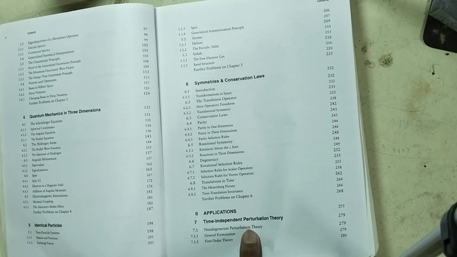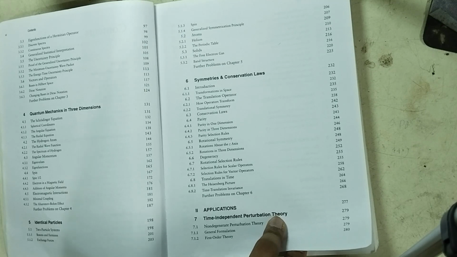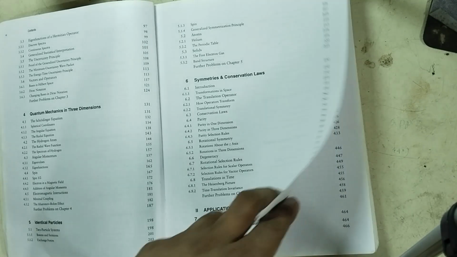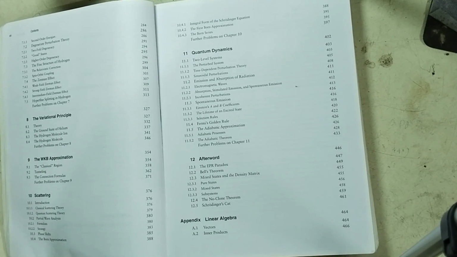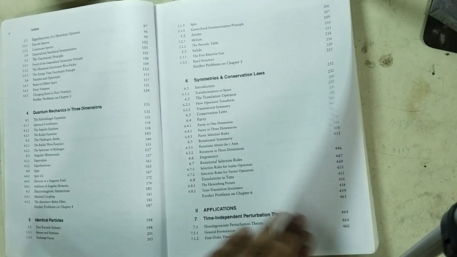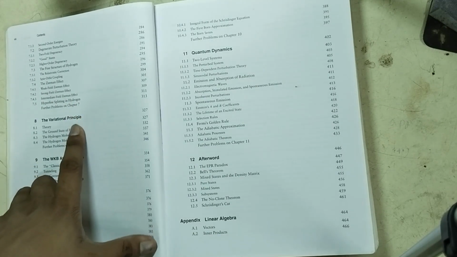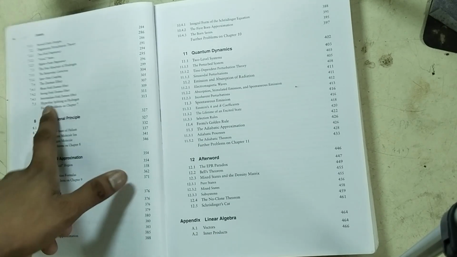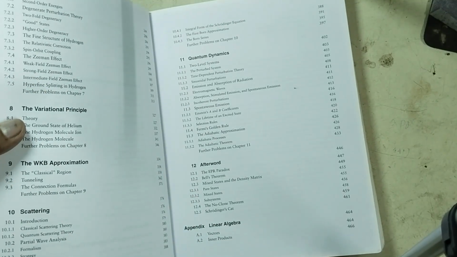And then comes the application part, where you will learn the time independent perturbation theory. Actually in nature you will see a lot of perturbation. There is no ideal situation in nature. So then comes the variational principle. Then also in the perturbation theory you will learn about the Zeeman effect, the Stark effect, the fine structure and hyperfine structure of hydrogen, if you can see these parts.